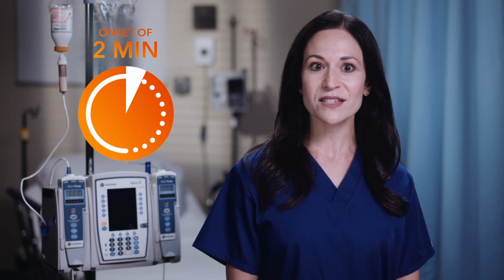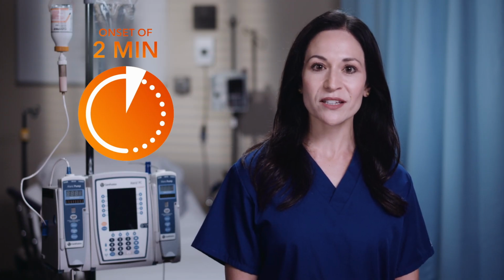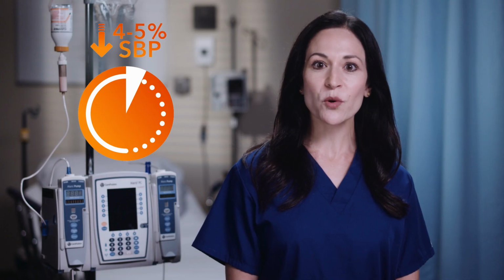In terms of its pharmacodynamic profile, CLEVIPREX has a rapid onset of effect within 2 minutes. In the perioperative patient population, CLEVIPREX produced a 4 to 5% reduction in systolic blood pressure within 2 to 4 minutes after starting a 1 to 2 milligram per hour infusion. During administration, you will need to titrate the dose to achieve your desired therapeutic response.